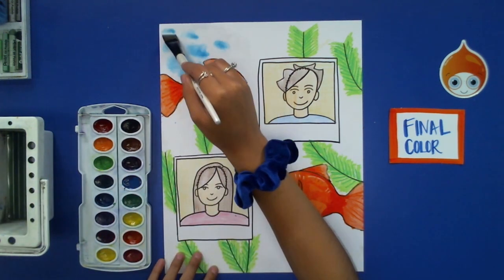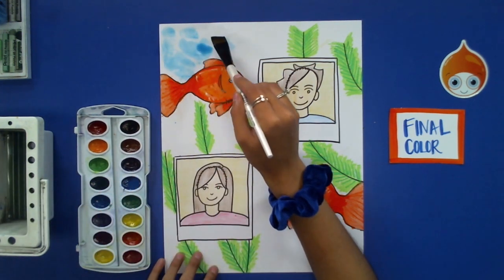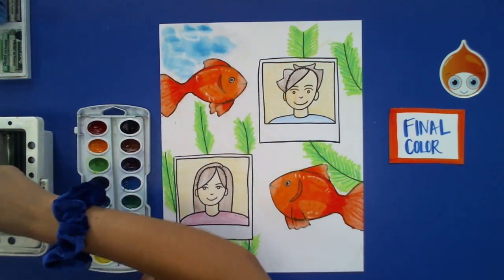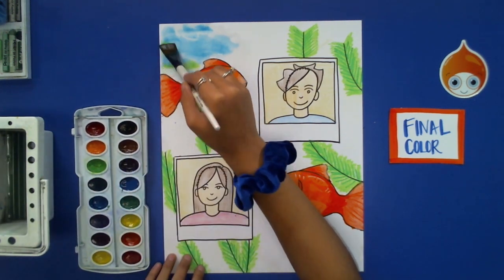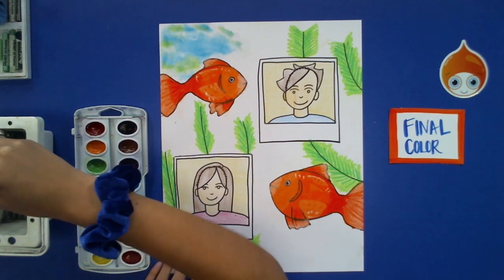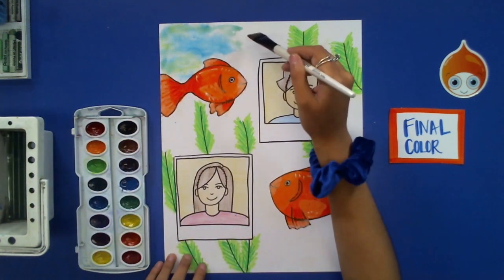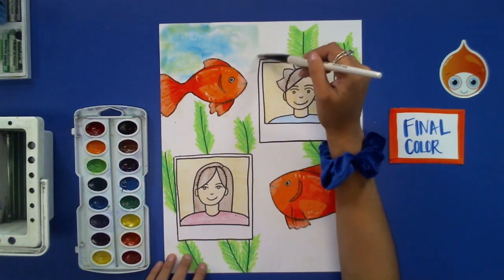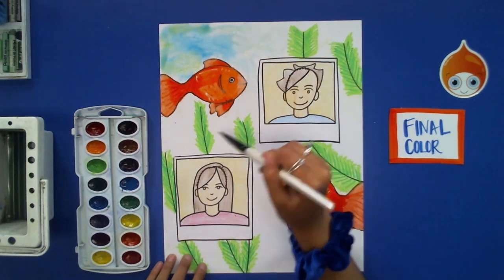So I'm going to take my light blue here and add it in. Then I'm going to take my dark blue. Well, actually, let's maybe do a little bit of green. I think that might look fine. Okay, I'm going to add more water to this section here.